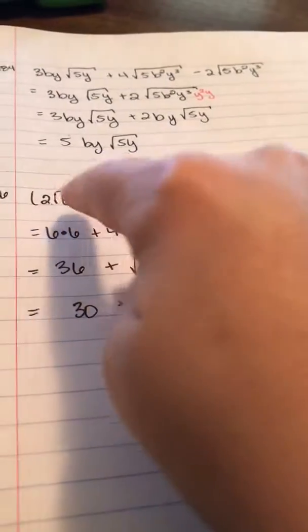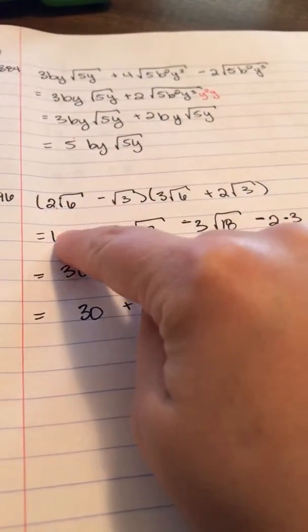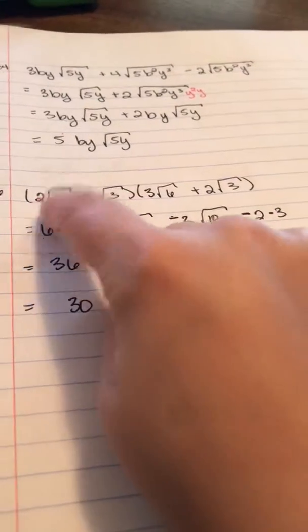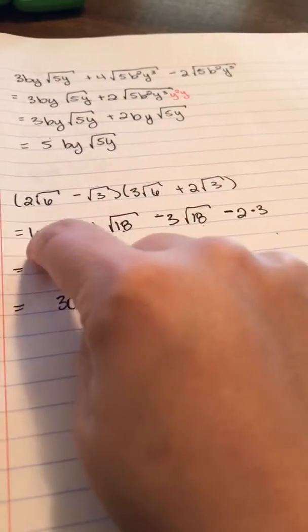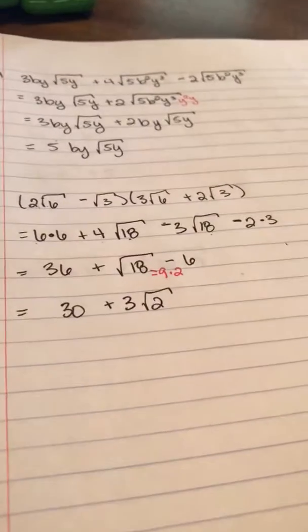So just a mistake on these would be when you multiply, you forget to multiply: you got 2 times 3 is 6, and then the square root of 6 times the square root of 6 is 6, and you forget to multiply 6 times 6. So don't forget that piece.